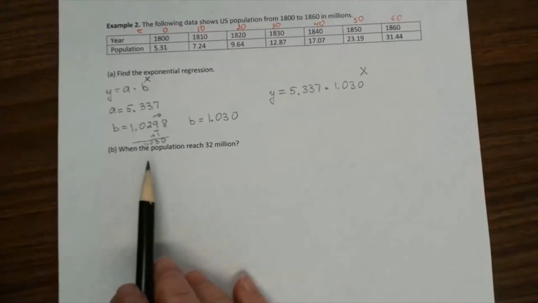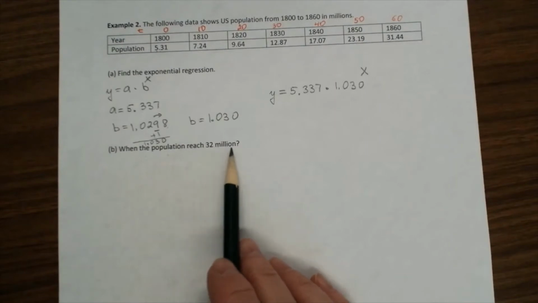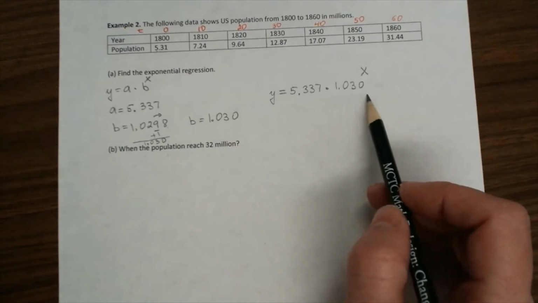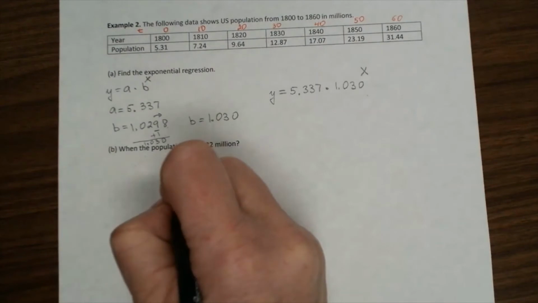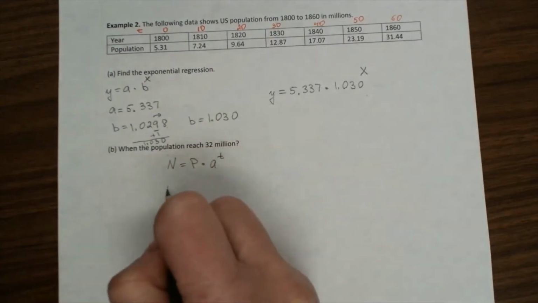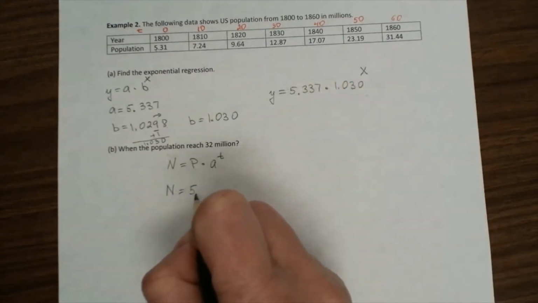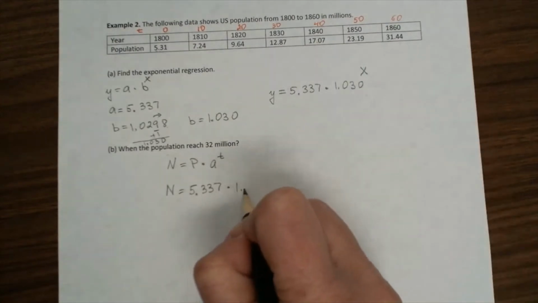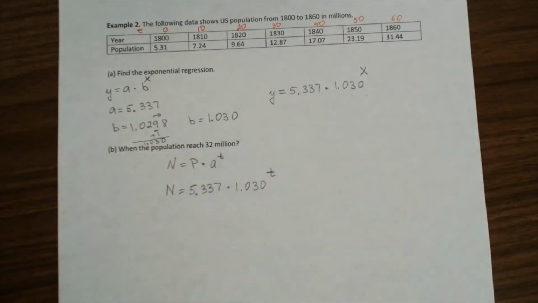Now we need to answer the question: when will the population reach 32 million? And maybe it's a good idea to rewrite this equation. As usual, we use in chapter 4 N equal to P times a to the t power. So N equals, my initial value is 5.337 and my factor is 1.030 to the power t.